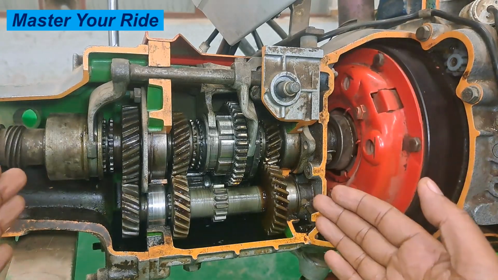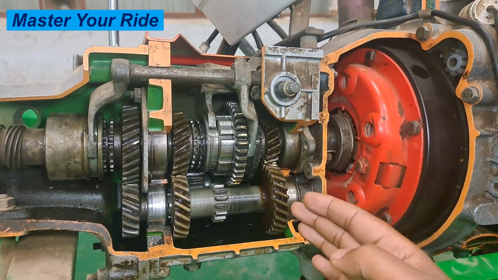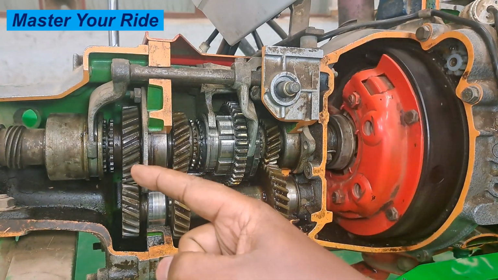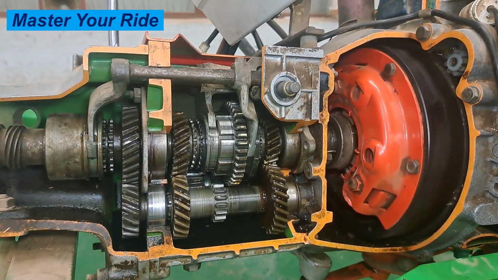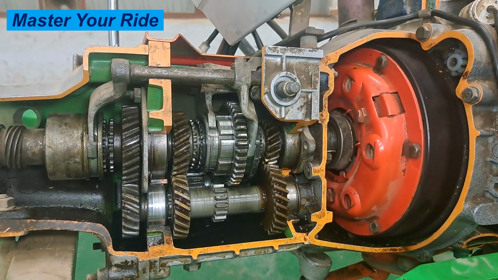Now this particular gear is called the neutral gear. Neutral gear is when the engine is running, but the vehicle is not moving. Why? Because no gear is selected. This is called the neutral gear.